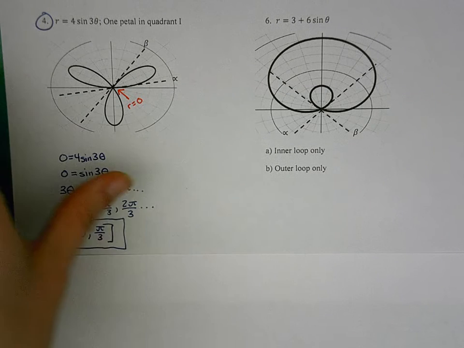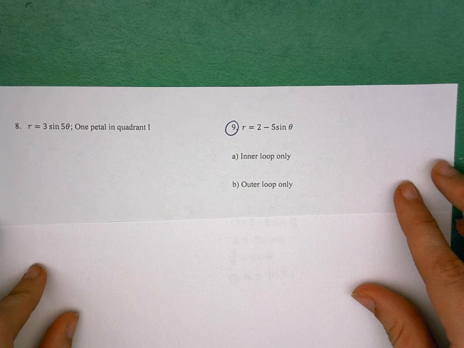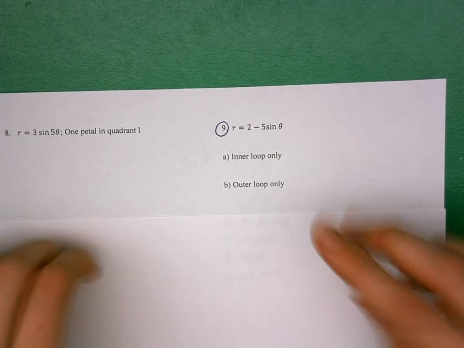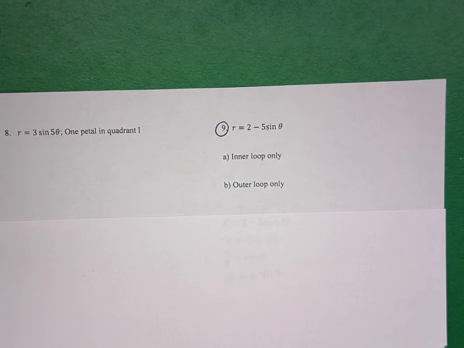Okay, number 9 then. We've got our 2 minus 5 sine theta, and we're going to be trying to find an inner loop and an outer loop. Now, they did not provide us with a sketch on this one, so you have a couple of options. You could mentally picture the sketch, or you could actually graph it like we learned how to do back in Objective 3.